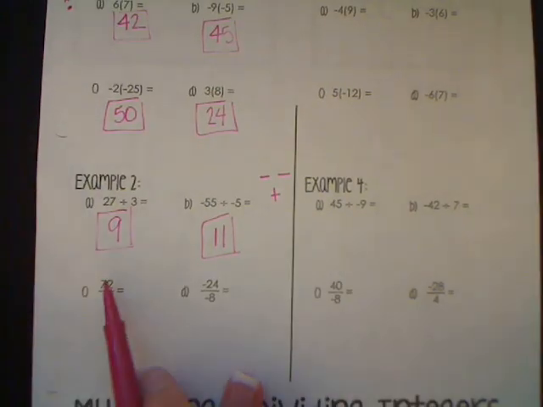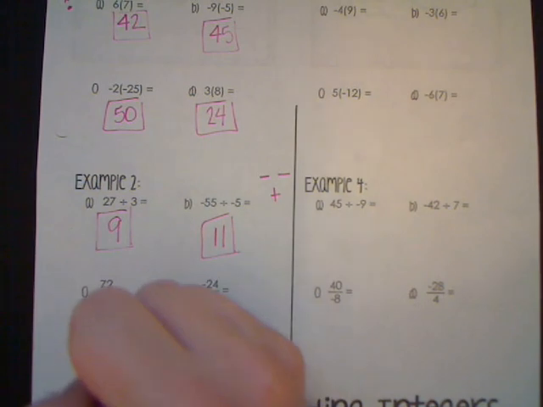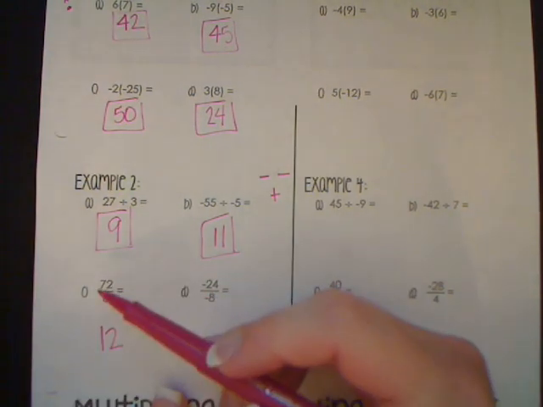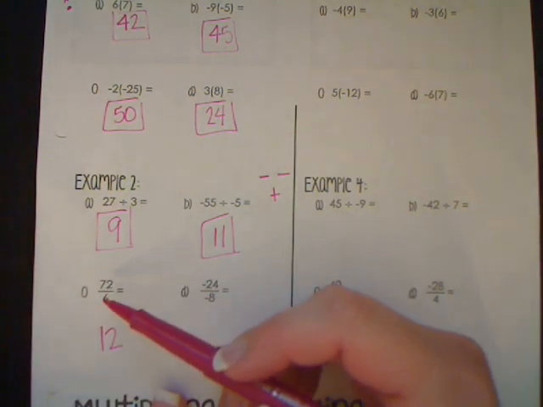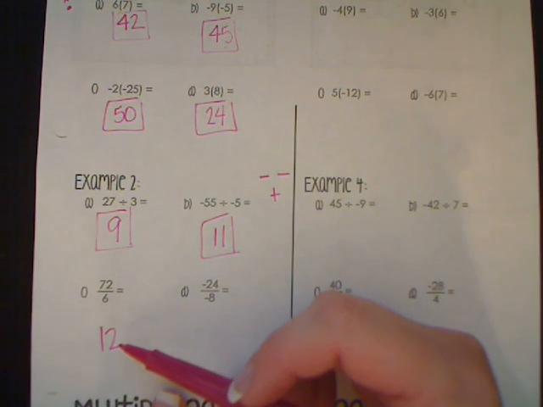C, 72 divided by 6. Remember, we said that fraction bar also means to divide. So this is like saying 72 divided by 6. And 72 divided by 6 is 12. And a positive divided by a positive, they have the same signs, so your answer is positive.